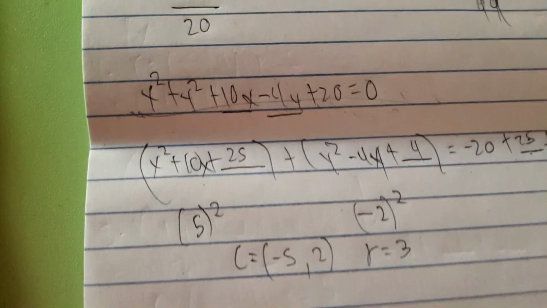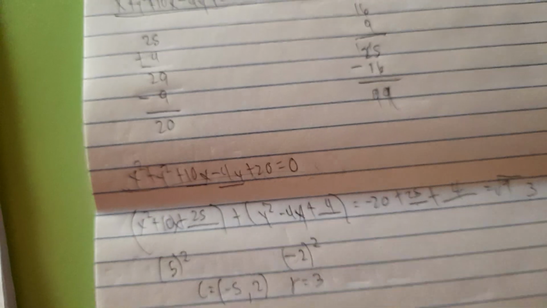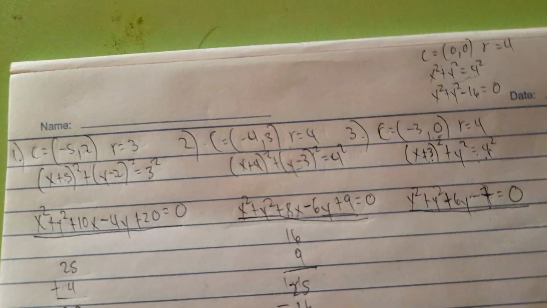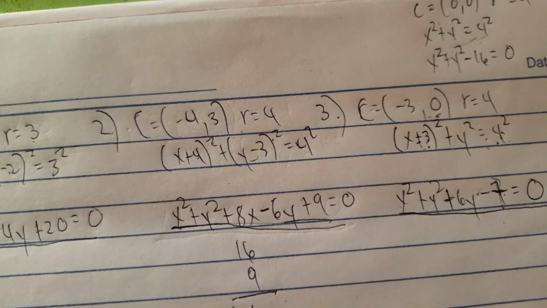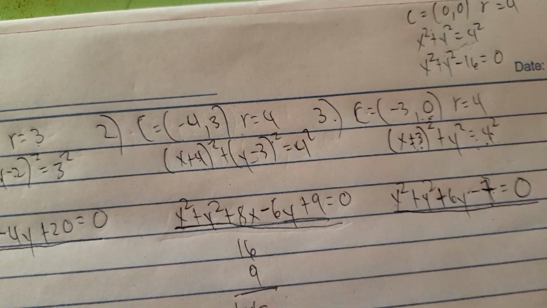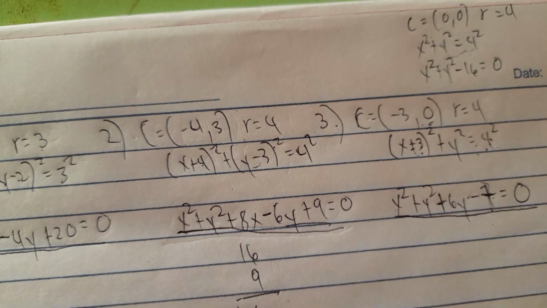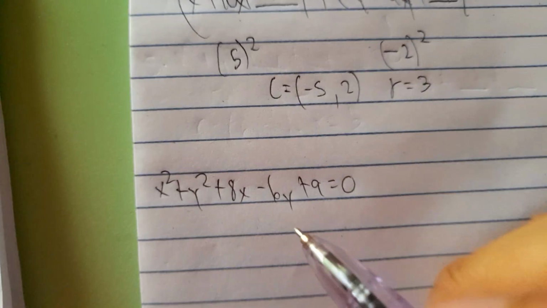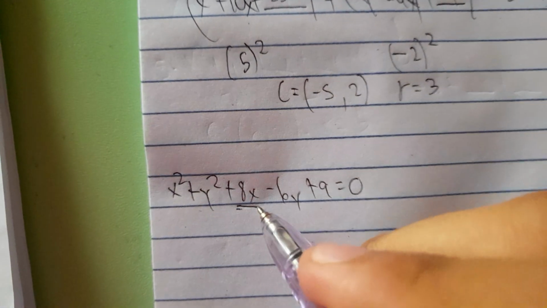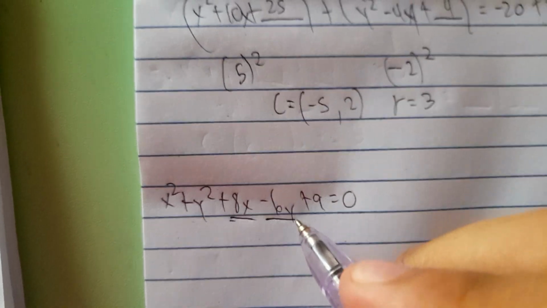So how do we do the short version of this equation solving? Let's try number 2: x squared plus y squared plus 8x minus 6y plus 9 is equal to 0. Okay, let's write it down. There's one thing we need to look out for, the 8x and the 6y.